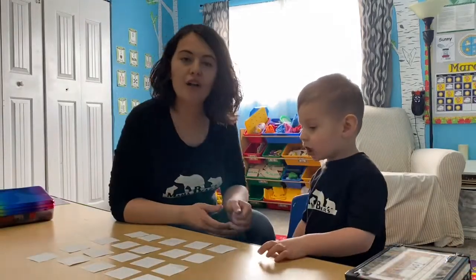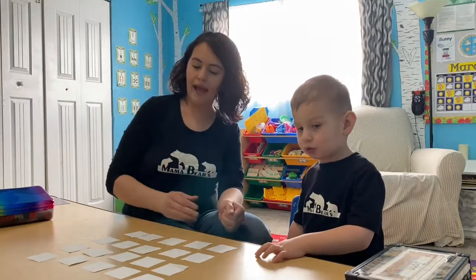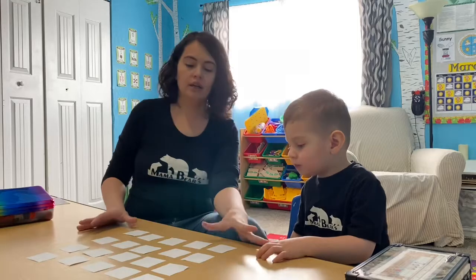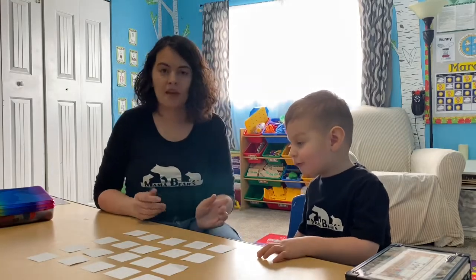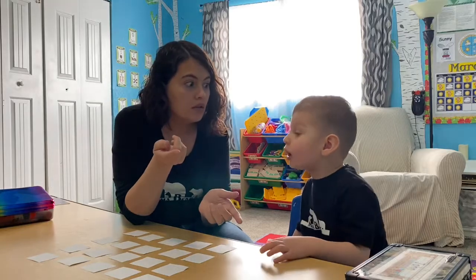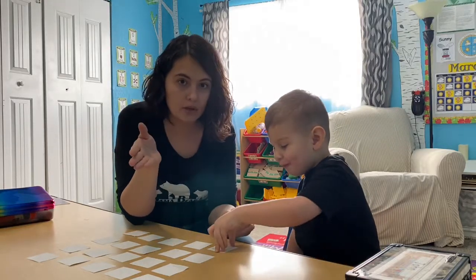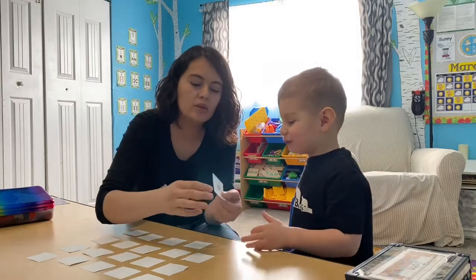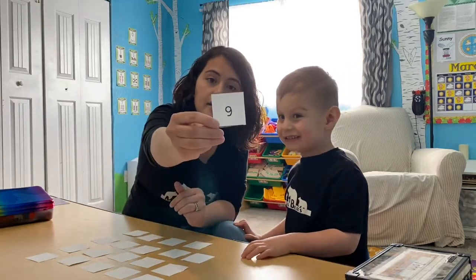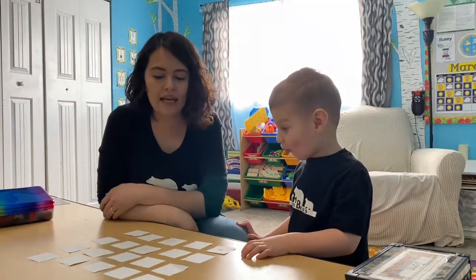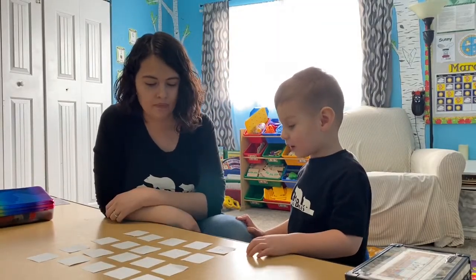Okay, we have all of our pieces set up and we have them flipped over so we can't see what they are. Now this is a game that tests your memory and your counting and how you recognize numbers. Okay, so John pulled out a 9. You guys see that? That's a number 9. Now let's see if you can find the 9 ants. Where do you think they are, John?